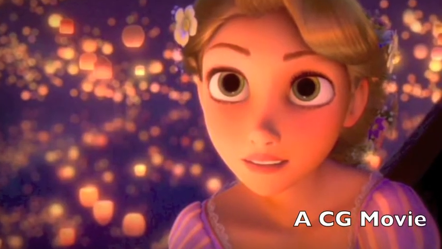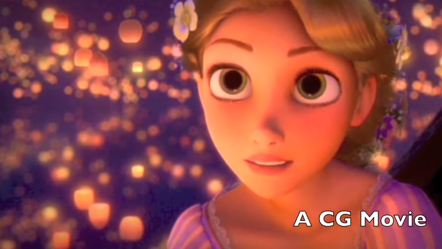Examples of computer animation would be things like Monsters Inc., The Avengers, Iron Man. I also included a slide that's Tangled. This movie is a really good example of 3D animation.